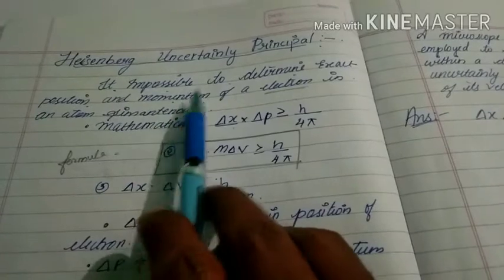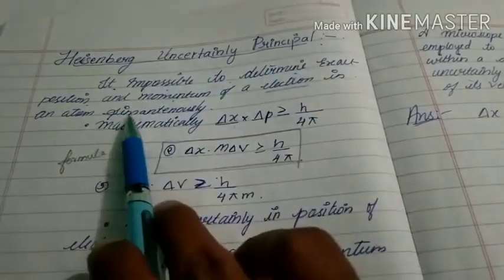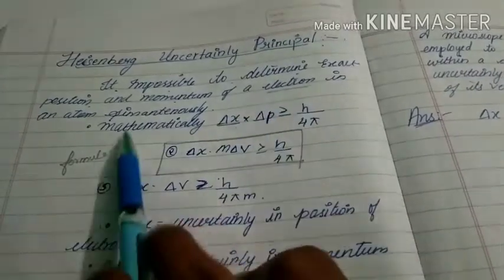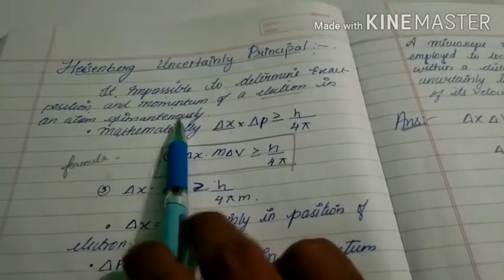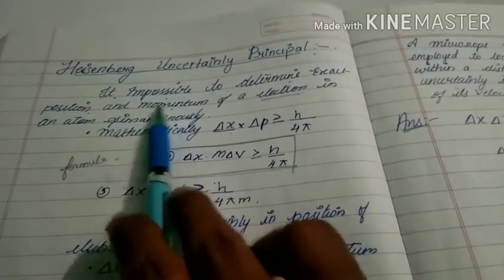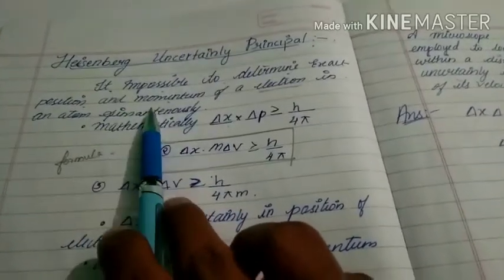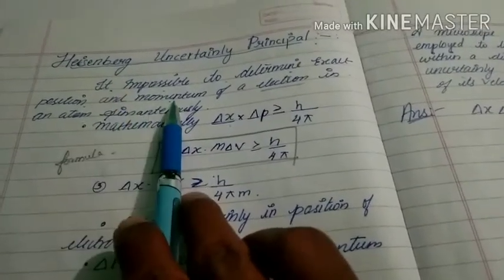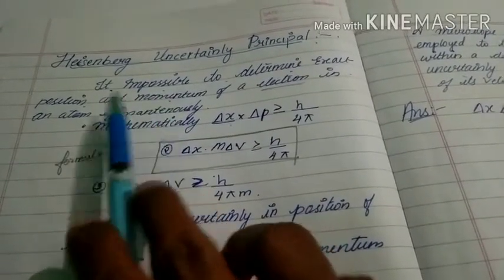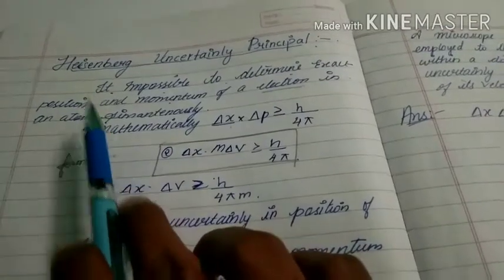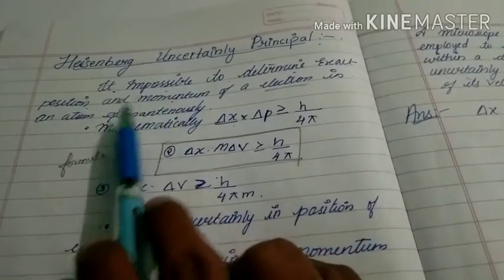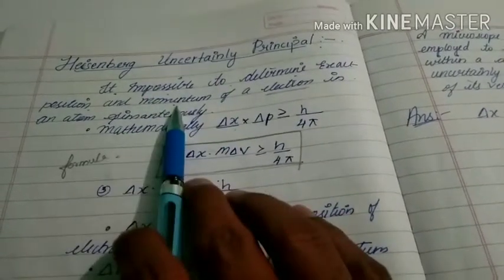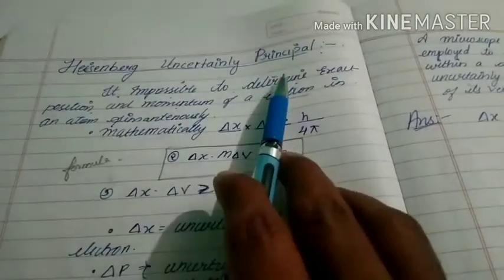It is impossible to determine the exact position and momentum of an electron in an atom simultaneously. That means if you find the position of an electron at that time, you cannot find momentum. Or if you find momentum of an electron at that time, you cannot find position of the electron. That means you cannot find both position and momentum of an electron at a time. That is the statement given by the Heisenberg uncertainty principle.